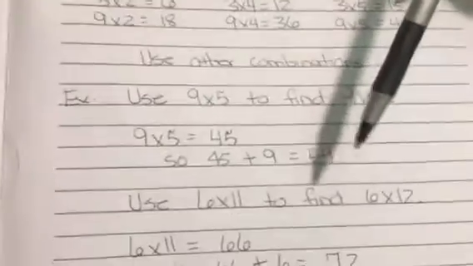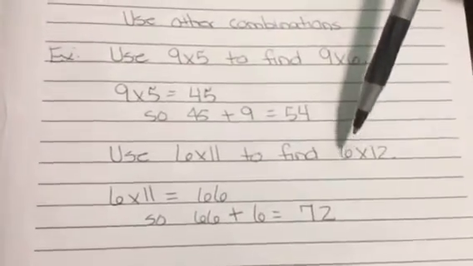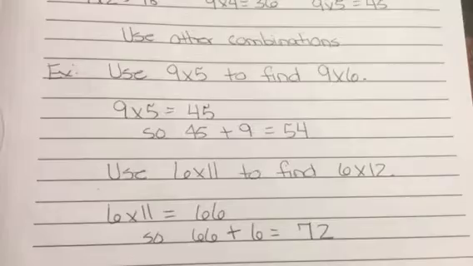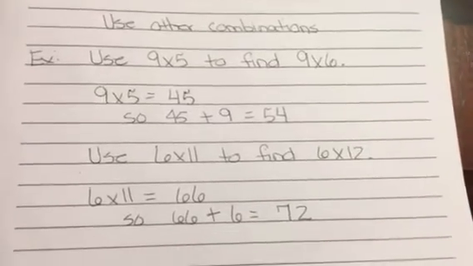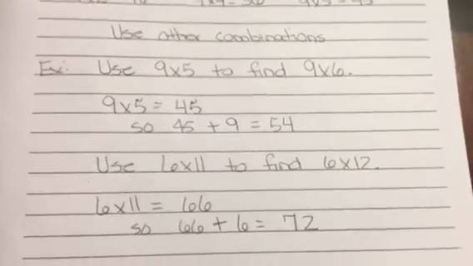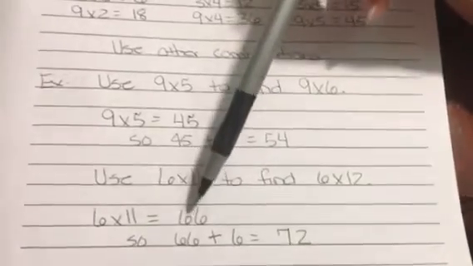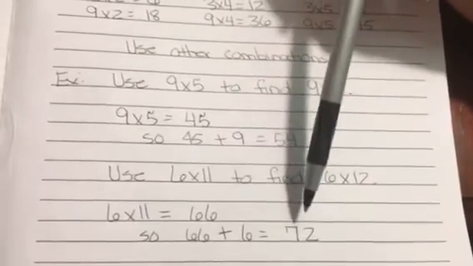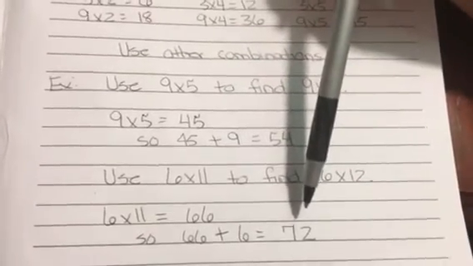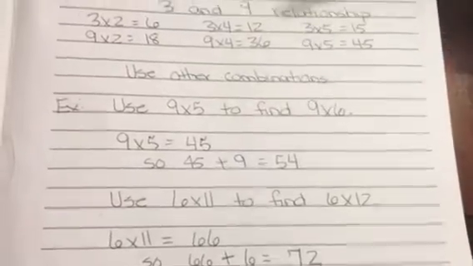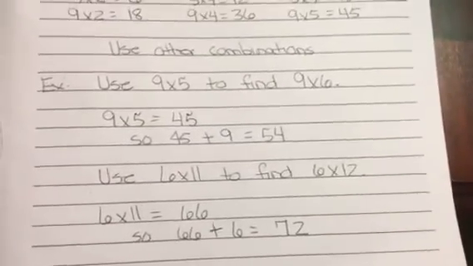Another example would be if a student was trying to get to 6 times 12 but had trouble and forgot to use that 3 pattern, then they could say, okay, well, I know that 6 times 11 is 66. So therefore, I'm just going to add a 6 to get to my 72. So kids can use other combinations to help them find those final products.